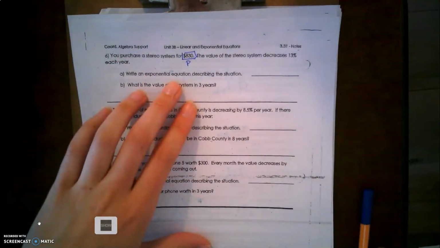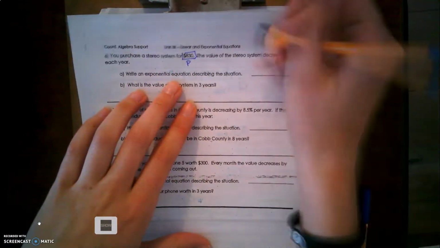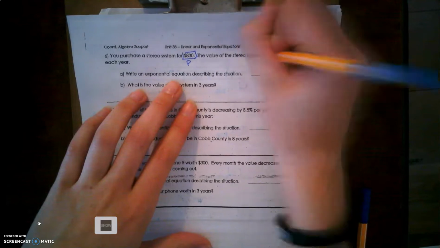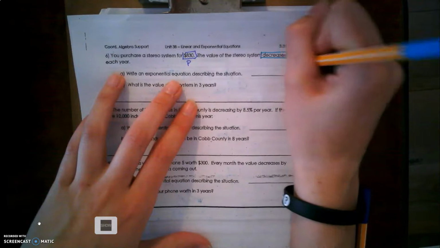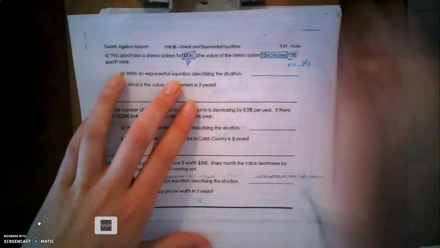Let's continue with our examples. Go ahead and flip your page. Okay. Let's go ahead and practice this. So you purchased a stereo system for $830. There's your principal. It's your initial amount. It decreases, so there's that key word again, at 13% each year. So we want to change that rate to a decimal. Okay. Let's write an equation for it.